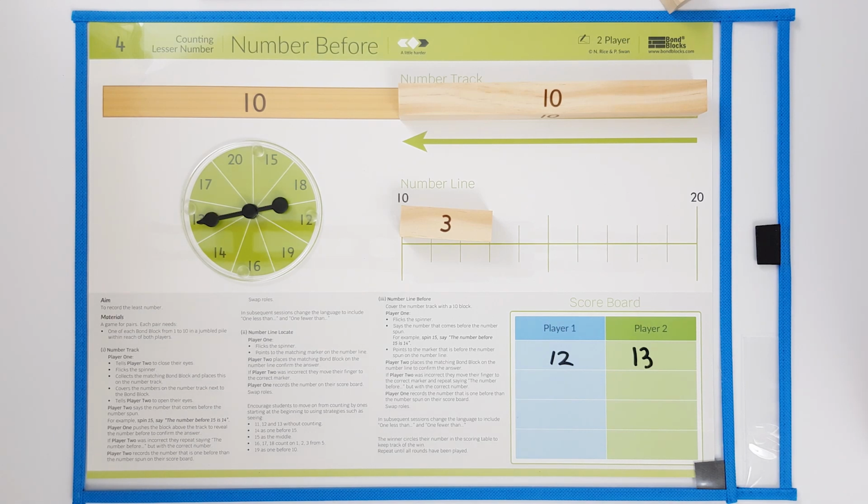The player with the least number wins, so that's me for this round. Now it's your turn.